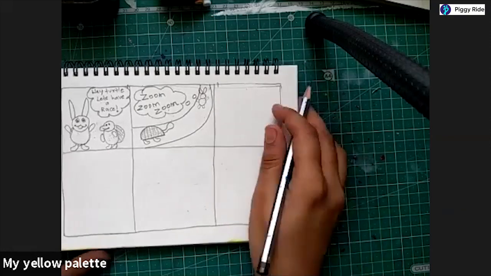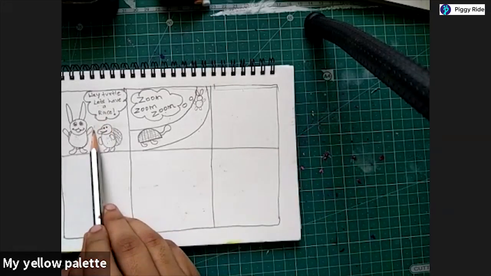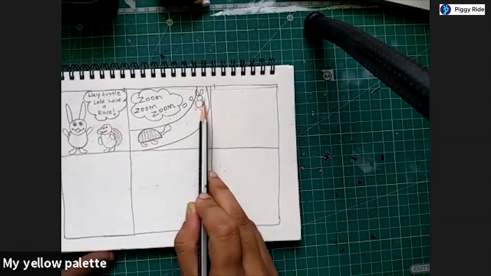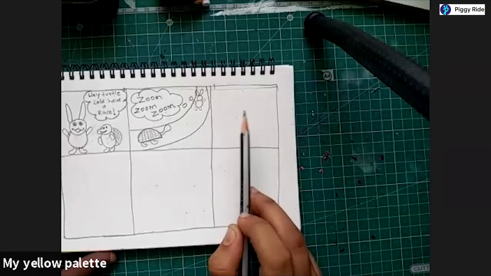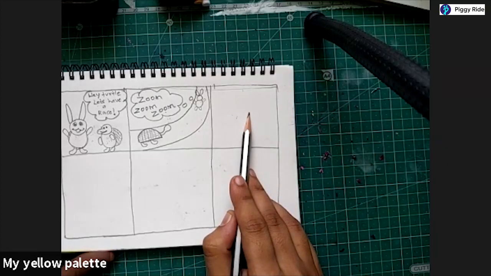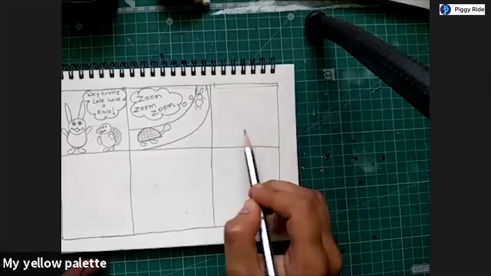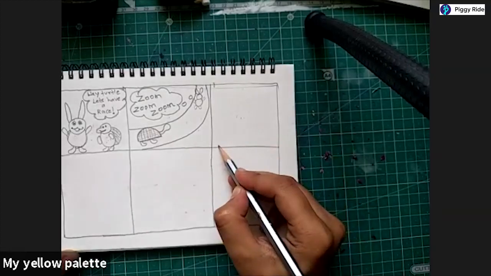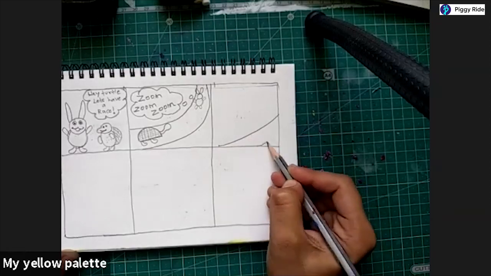Okay, great. So now in the third box what we have to do is in the first box they were speaking to each other, let's have a race. In the second box the rabbit was running with the speed zoom zoom zoom. Now in the third box the rabbit is thinking that okay, let me just rest for a while because turtle is very slow. Okay, so that we have to draw in this box. So for that what we will draw is we will again draw small road. Okay, so I will draw this much road only.